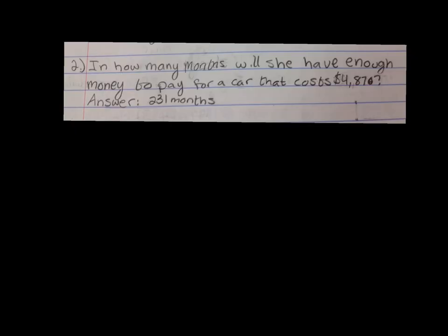The next problem is, in how many months will she have enough money to pay for a car that costs $4,870? The answer to that is 231 months. I know it sounds like a lot, but it really isn't.